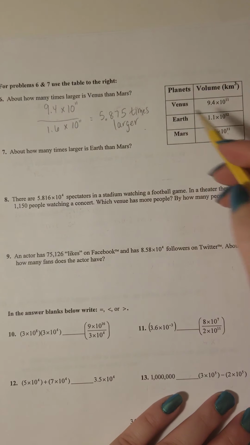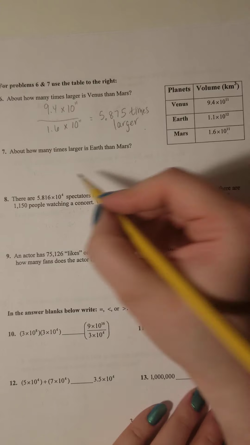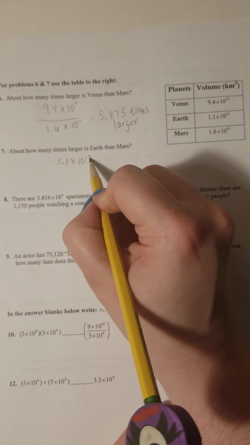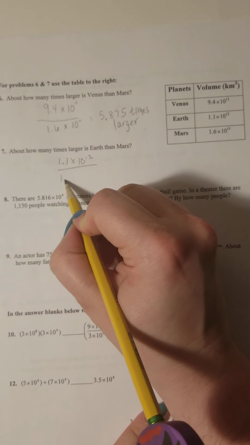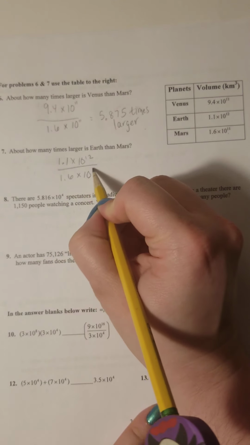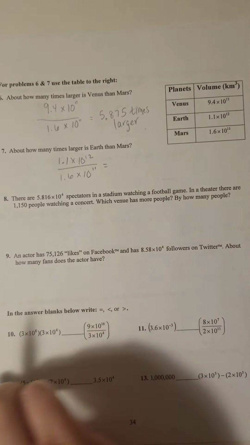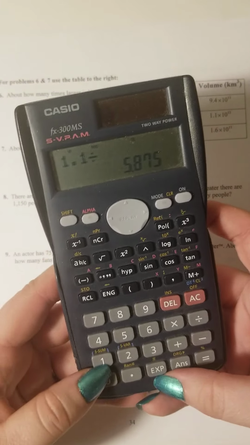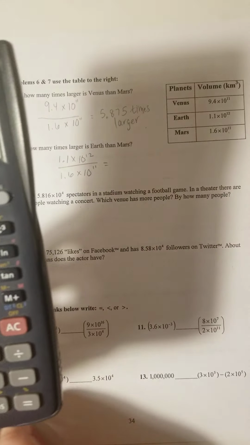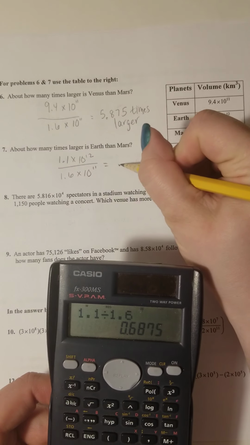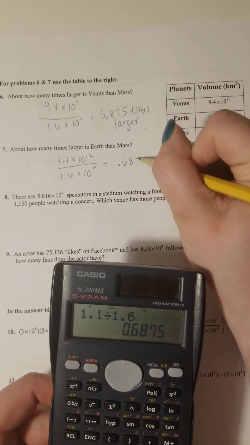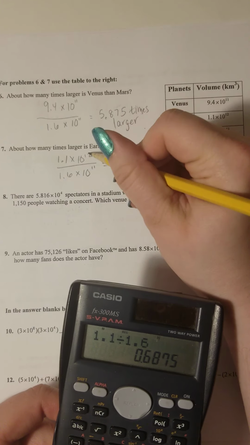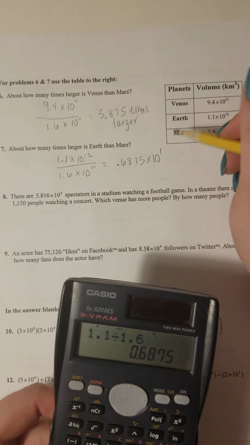How many times larger is Earth than Mars? Well, let's take 1.1 times 10 to the 12th and divide by 1.6 times 10 to the 11th. If I divide 1.1 by 1.6, I get 0.6875 times 10 to the 12 minus 11, which is 1.